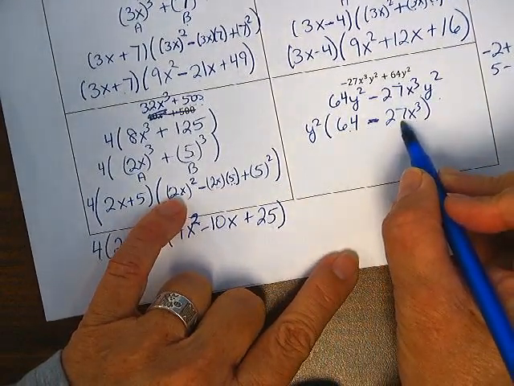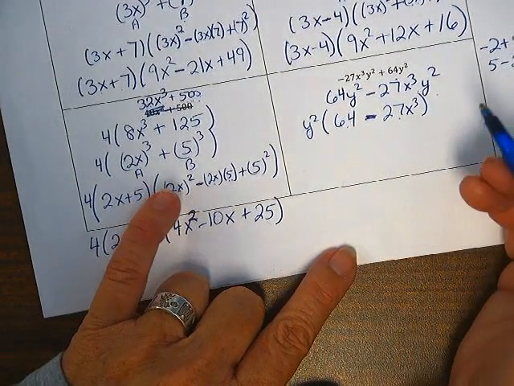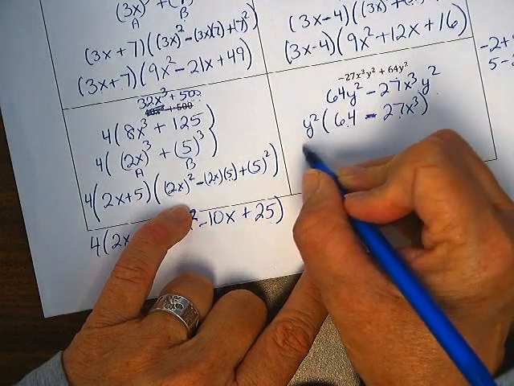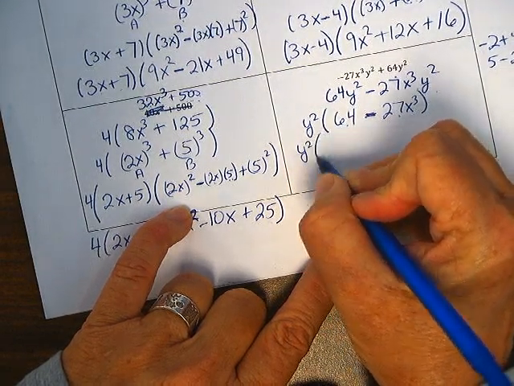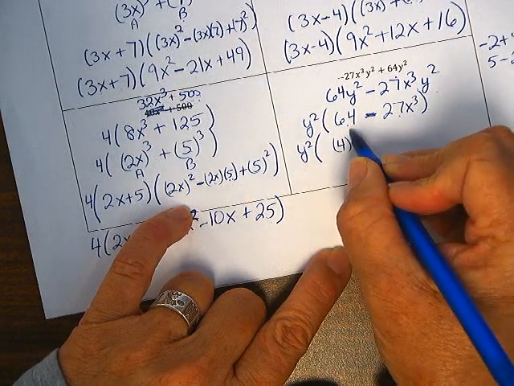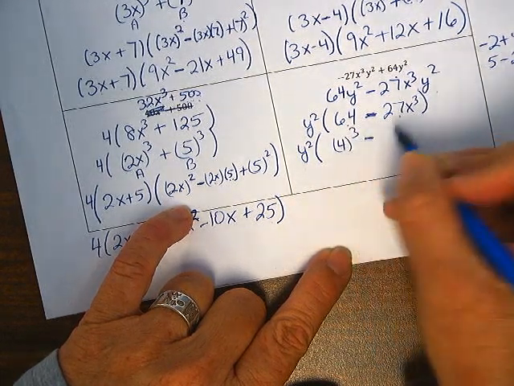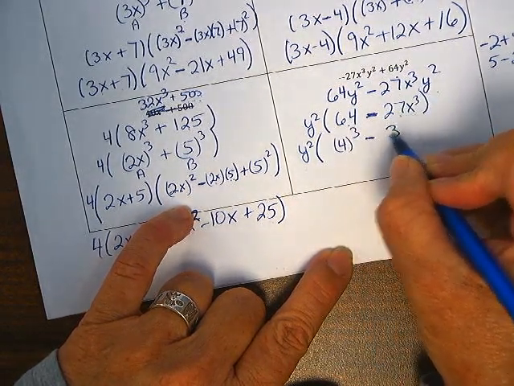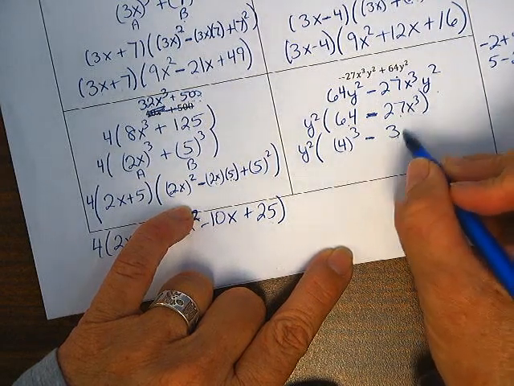Now I've got 64 and 27. I recognize that those are both cubes. So I'm going to rewrite this, leaving my greatest common factor out front. 64 is the same as 4 cubed minus 27. The cube root is 3x.